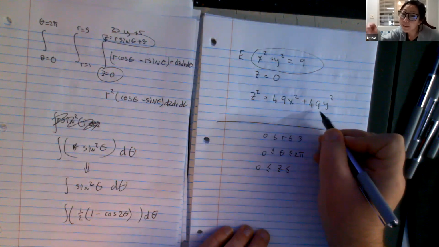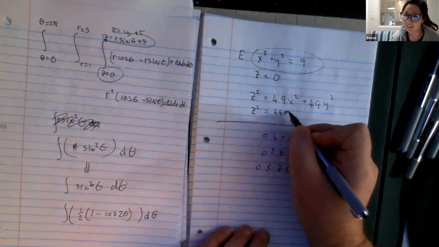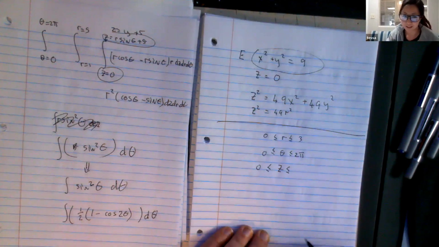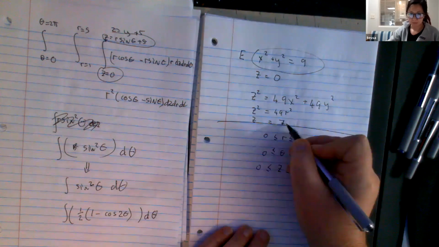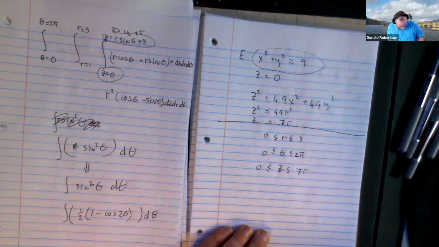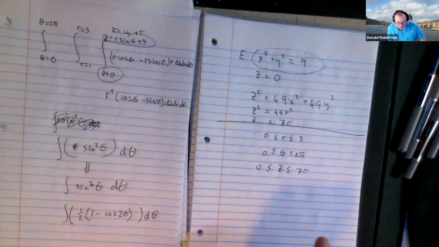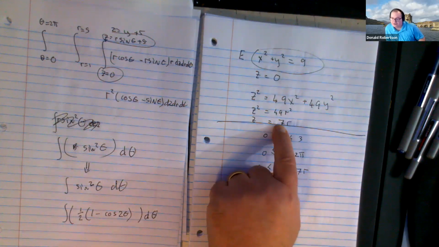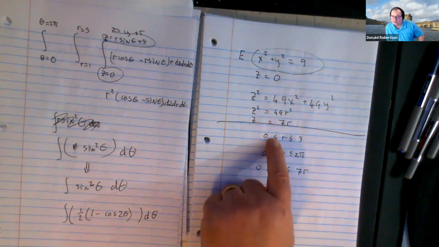But I square rooted it because z is squared, and then the square root of 49 is 7. Right? Now, technically speaking, everything is correct because that is the right answer. But when you take a square root, couldn't that have been plus or minus 7r? Yes, but because of this, we know we can only use the plus.